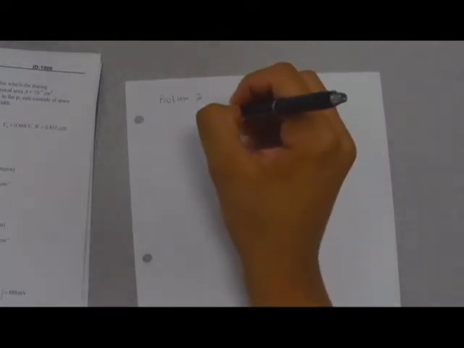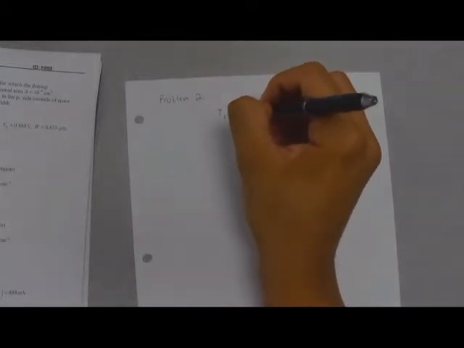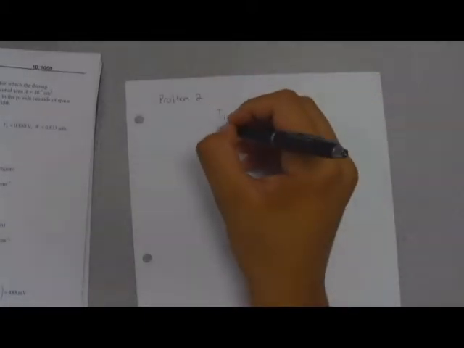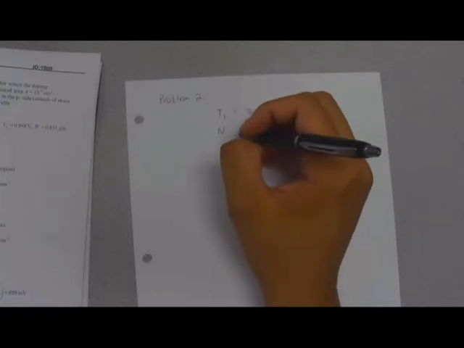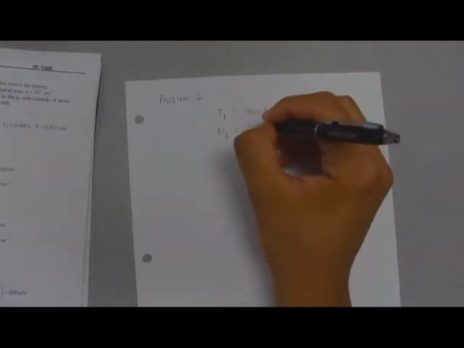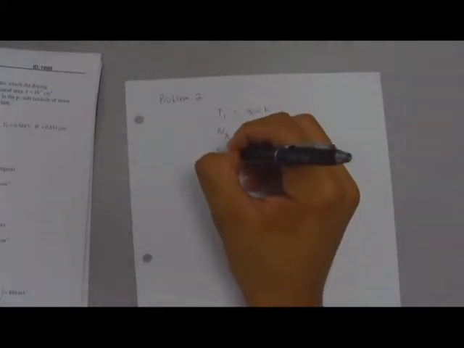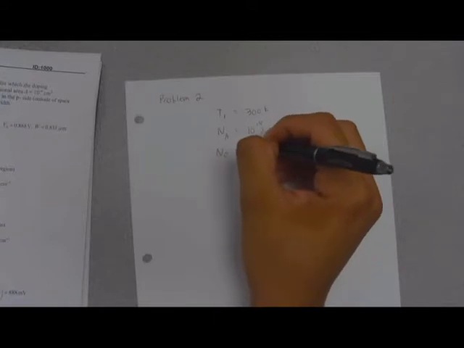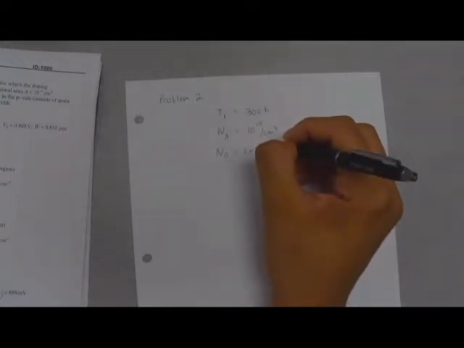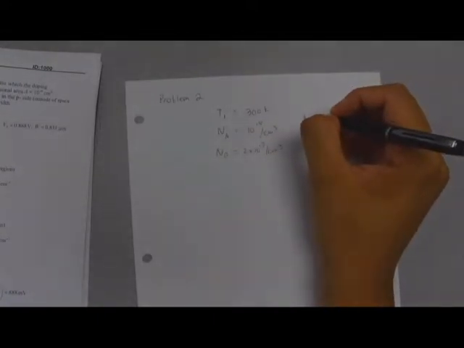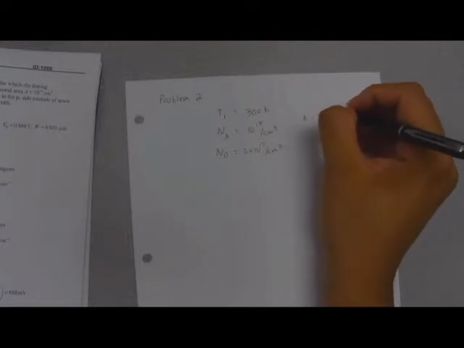So first we're given in the problem that the temperature is 300 Kelvin, that we have an acceptor doping concentration of 10 to the 18th per centimeter cubed, a donor concentration of 2 times 10 to the 17th per centimeter cubed, and a cross-sectional area of 10 to the negative 4 centimeters squared.